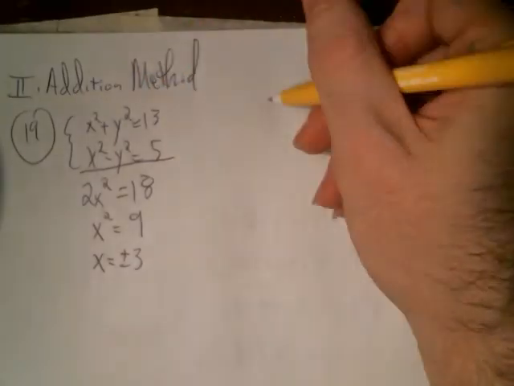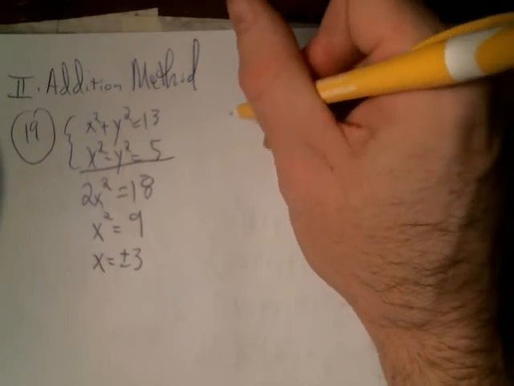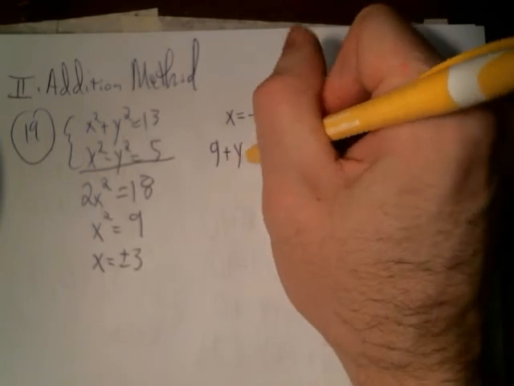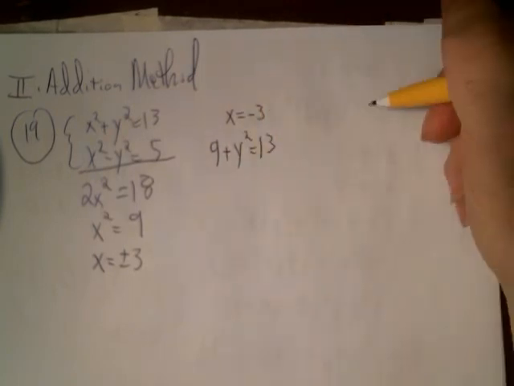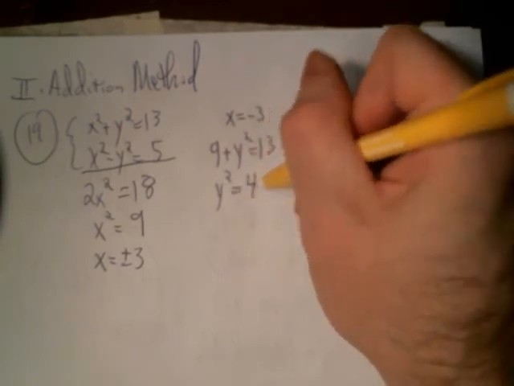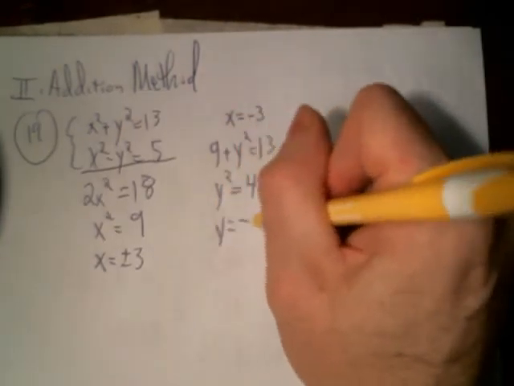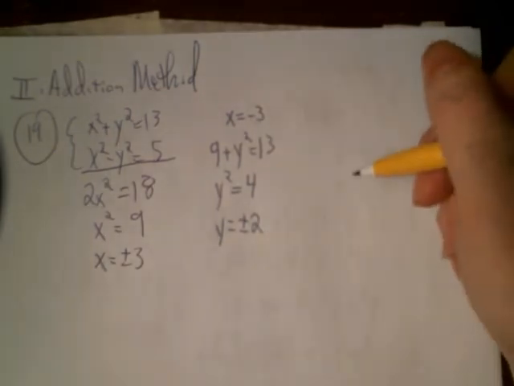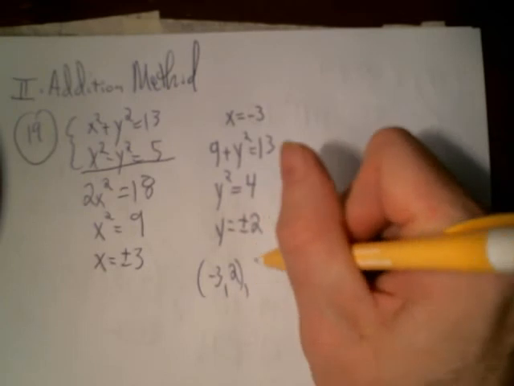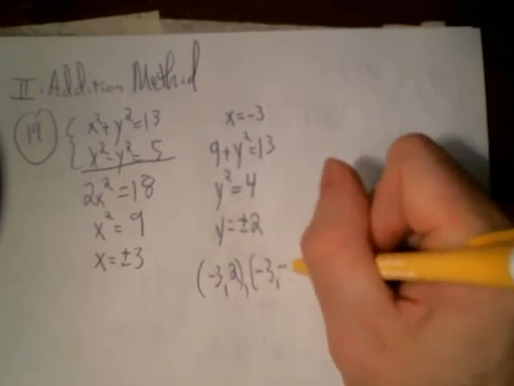Okay. So then we substitute it into either equation that has both variables. So I'm looking at x equals negative 3. I have 9 plus y squared is 13. Move the 9 to the other side. So I have y squared is 4. And then y is plus or minus 2. Okay, so we get two solutions there, negative 3 comma 2, negative 3 comma negative 2.